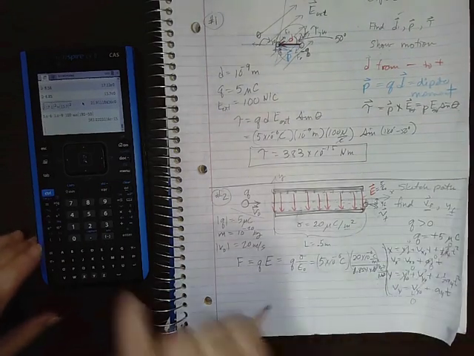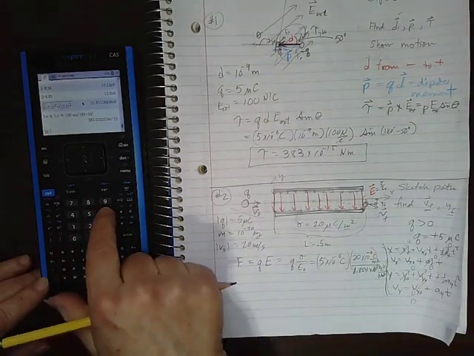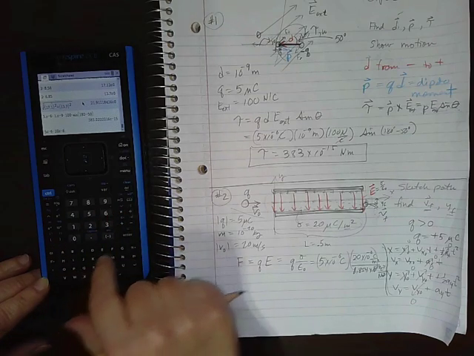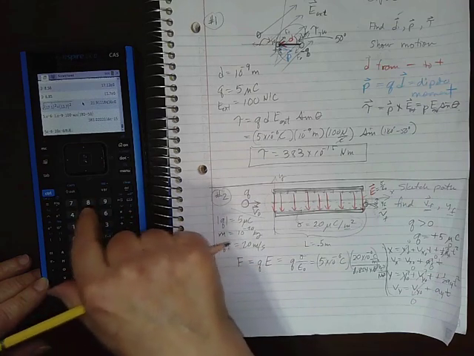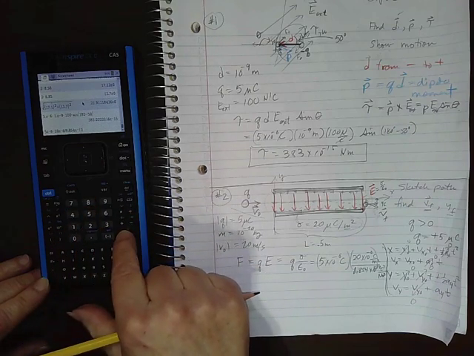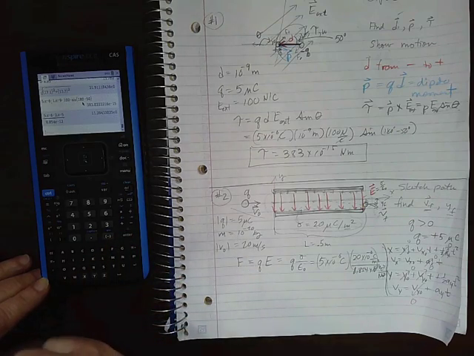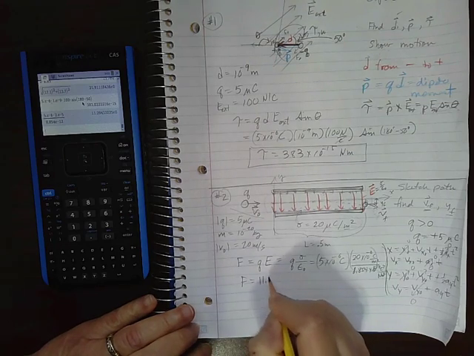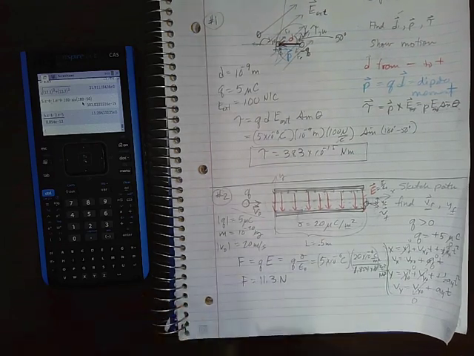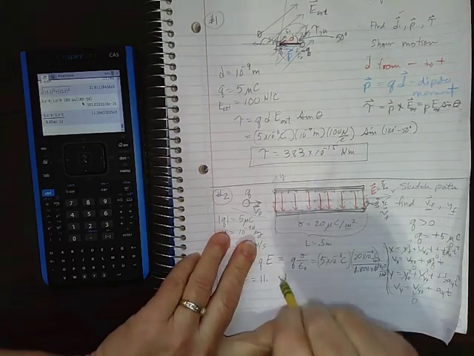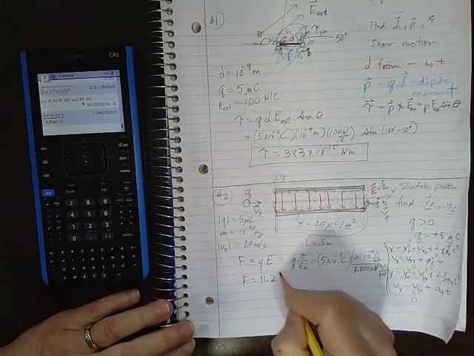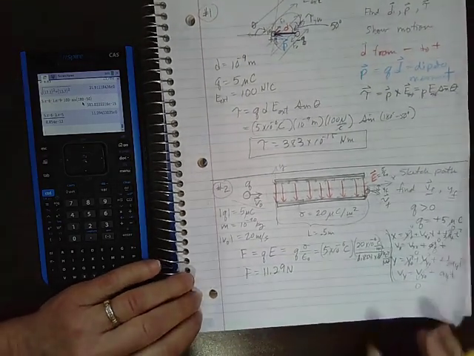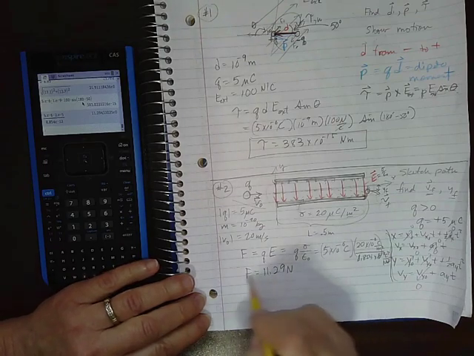Okay, so let's calculate this thing. So we got 5e negative 6 times 20e negative 6 divided by 8.854e negative 12. That looks like it, 11 point. We'll just keep 3 sig figs for today. 11.3 newtons. All right, well, I guess we're not done. Let's keep 4 until we get there, because that wasn't the final answer. 11.29 newtons. We got a ways to go yet because we're trying to find velocity and y. Okay, so that is our force.